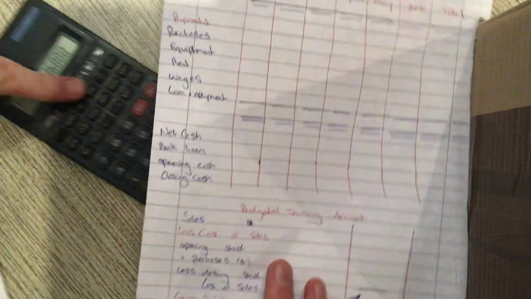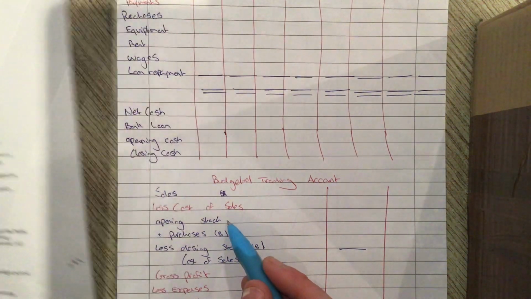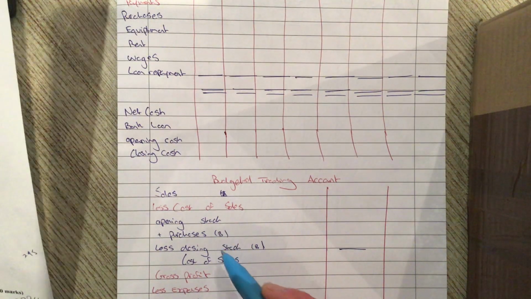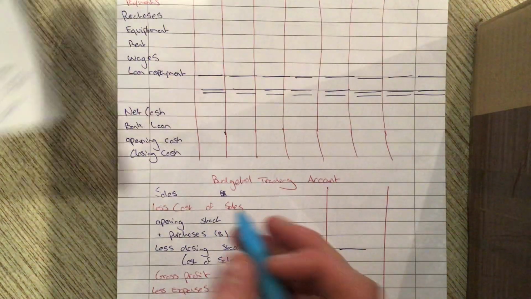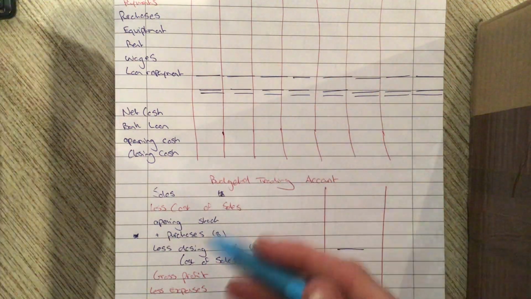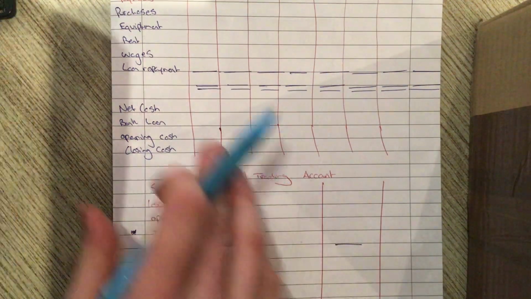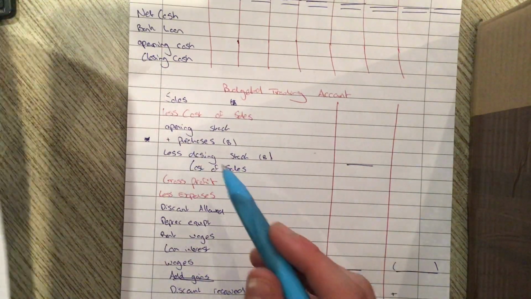Now, if I was to work back, this is just an example. So here I have my sales. Now, opening stock, purchases, less closing stock, gives me my cost of sales. What I'm looking for is this figure here, purchases, for every month, not just the one. So this is just an example of how I work back, and I do this a lot in PASS with the ratio analysis with the PASS class as well.